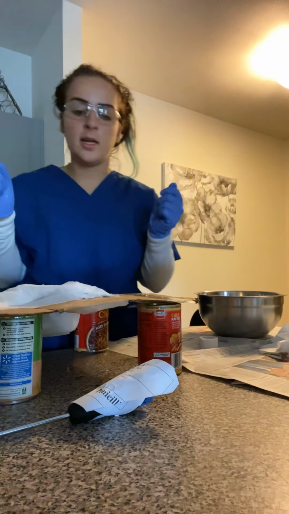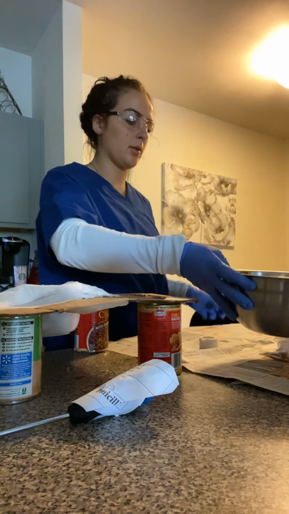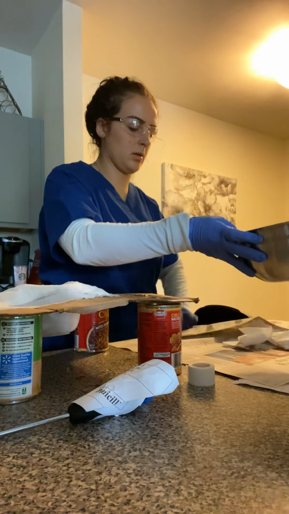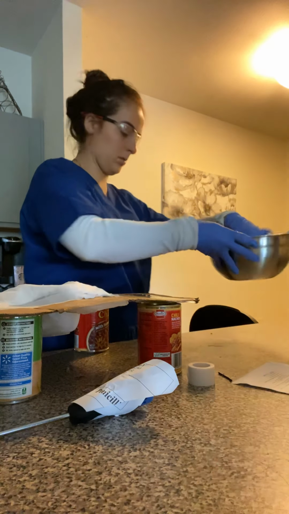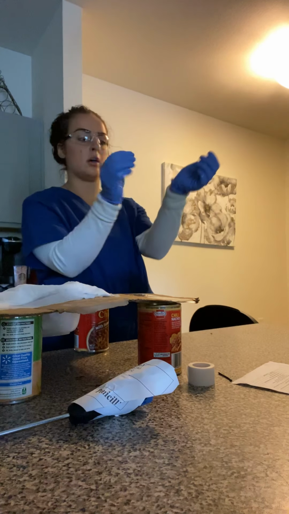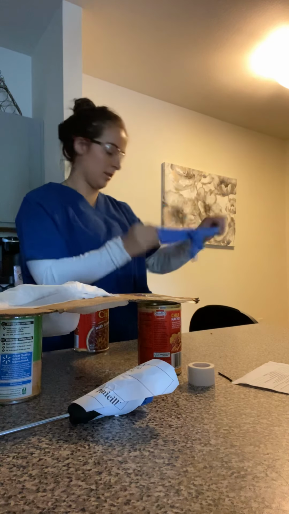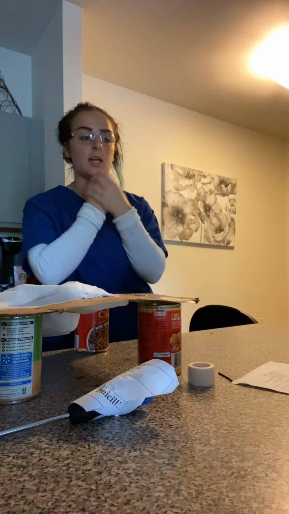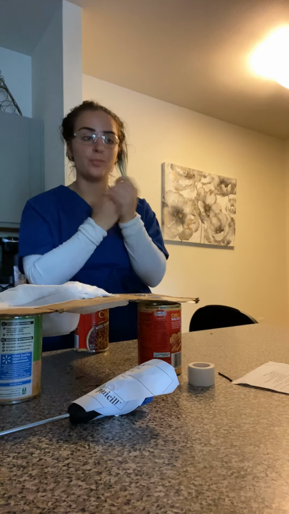All right, so now that it is taped and it is ready, I will now discard all my contents that are in the basin. And I also would take my gloves off, glove to glove, and then skin to glove. And I would also perform hand hygiene just to make sure that I'm not getting any kind of diseases on my hand or any kind of bacteria that could become harmful.